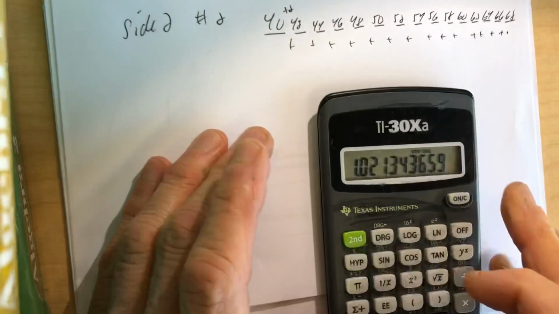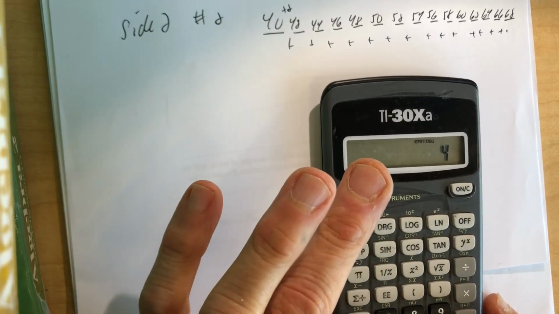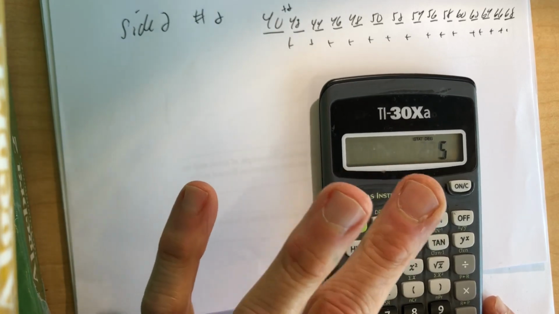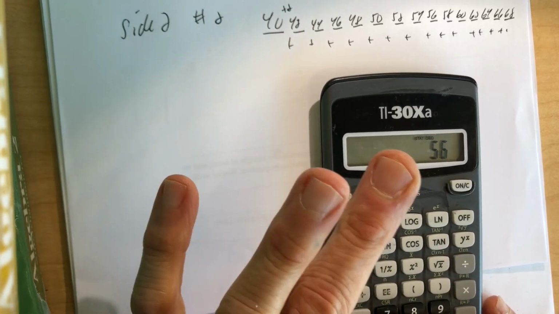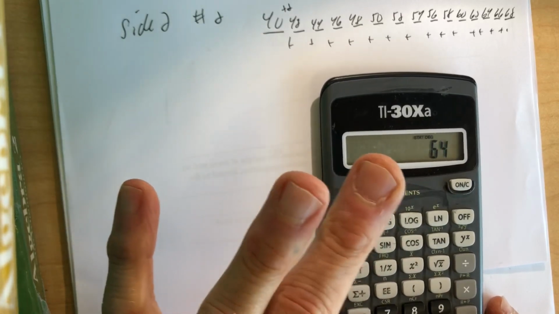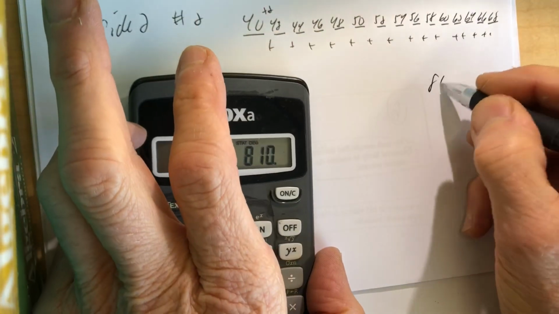Okay, so let's go for it. 40 plus 42 plus 44 plus 46 plus 48 plus 50 plus 52 plus 54 plus 56 plus 58 plus 60 plus 62 plus 64 plus 66 plus 68 equals 810. There we go.